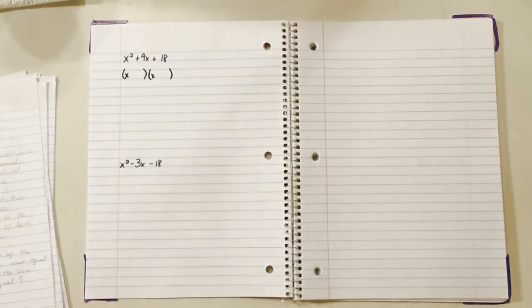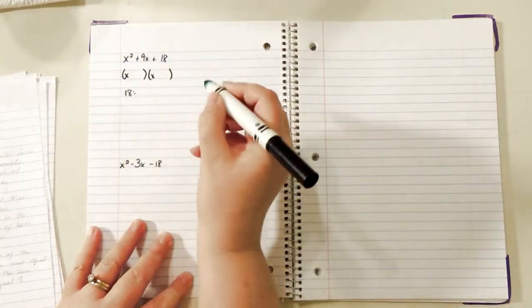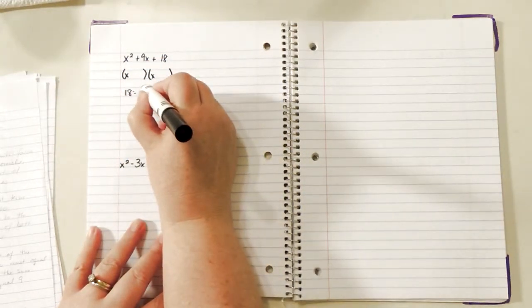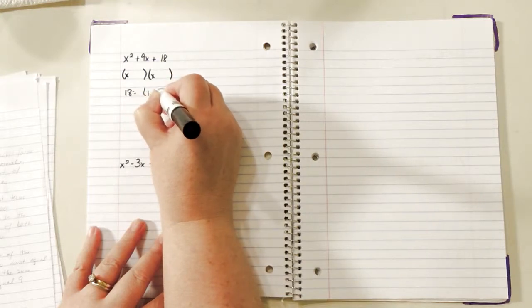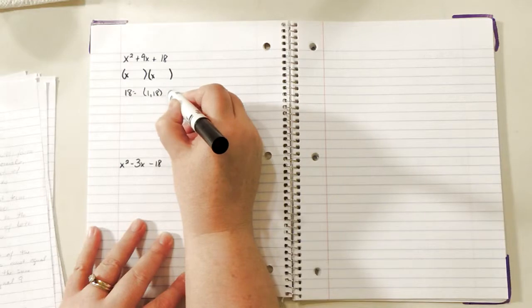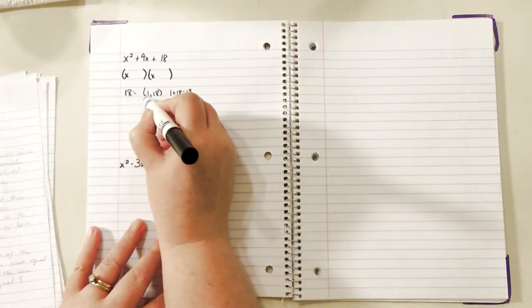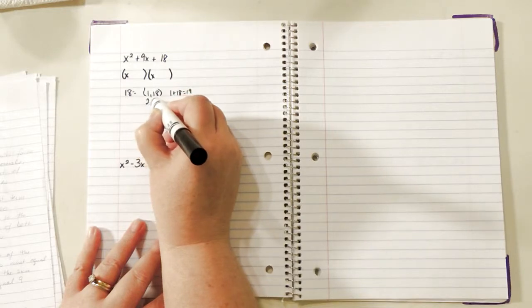So let's figure out the factors of 18. 18 equals 1 times 18. And if we take the sum of those, 1 plus 18 equals 19. It equals 2 times 9.